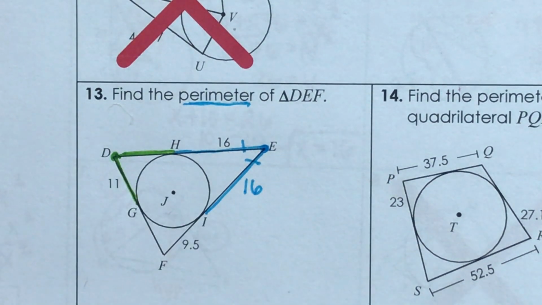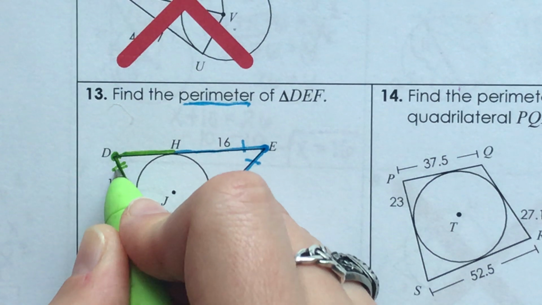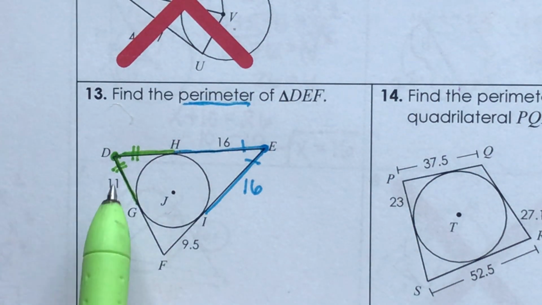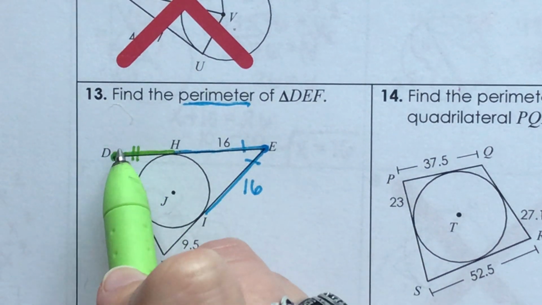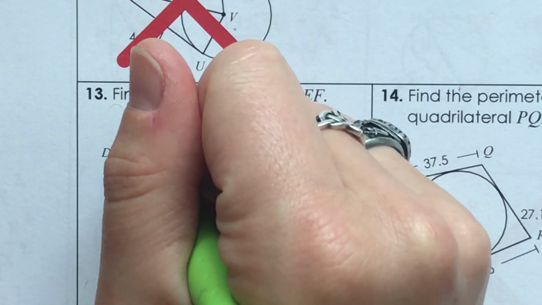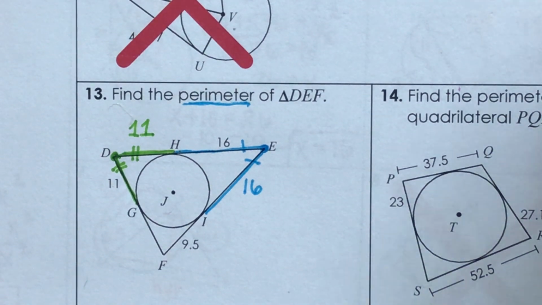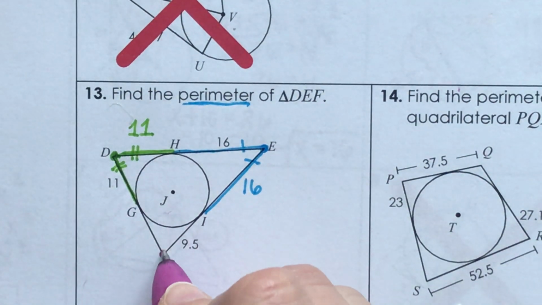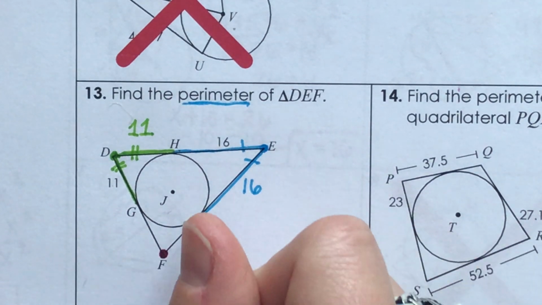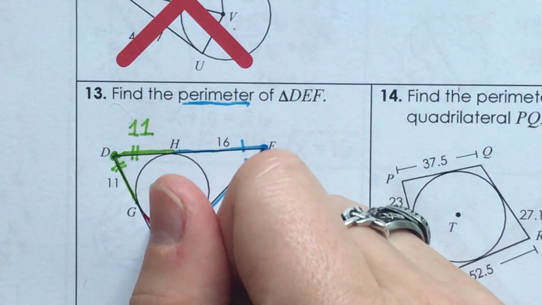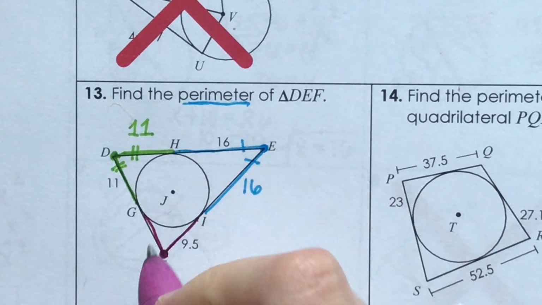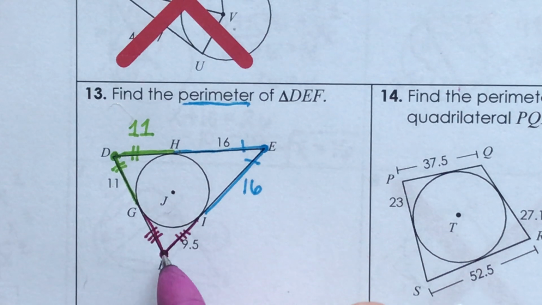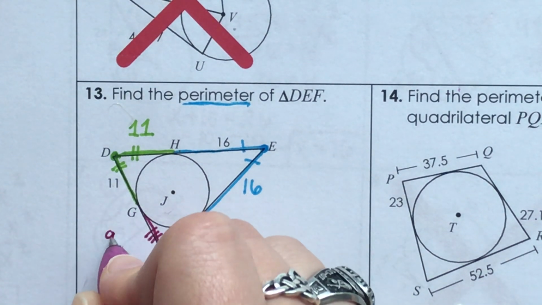They both share this point D. So that means this side, DG, is the same as this side, DH. So since DG is 11, that means this side, DH, is also 11. Last one, I'm sure you can tell here. Point F is external. The two sides that share point F are IF and GF. That means these two sides are congruent. So since this side is 9.5, this side is 9.5.